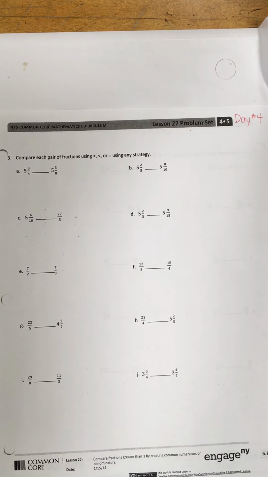This lesson is very similar to yesterday's lesson. It's hard. There's lots of different strategies that we're using, so we're going to continue with our practice. So we're going to be comparing fractions using greater than, less than, or equal to.